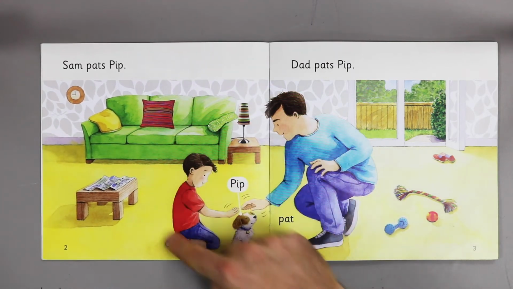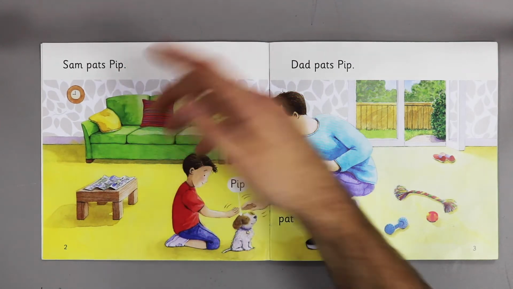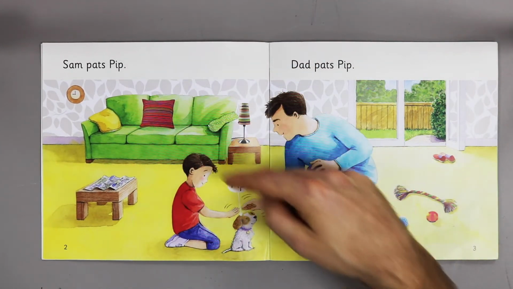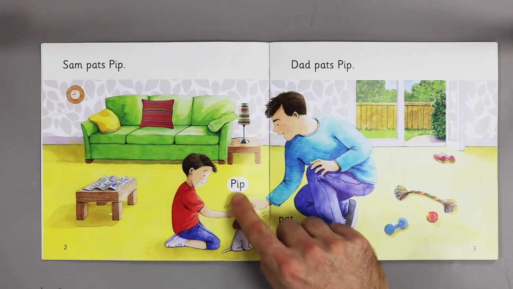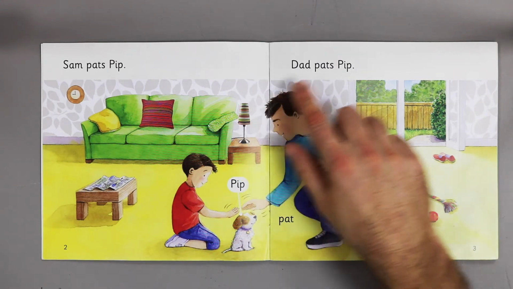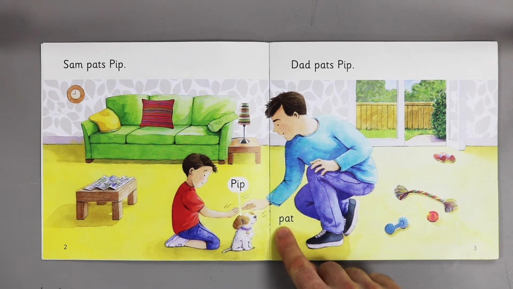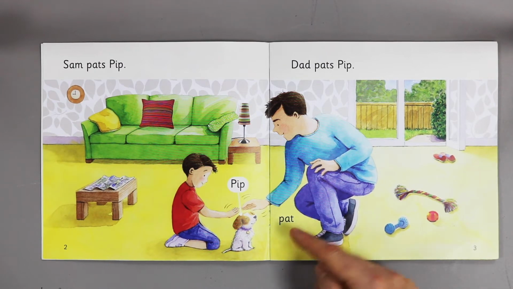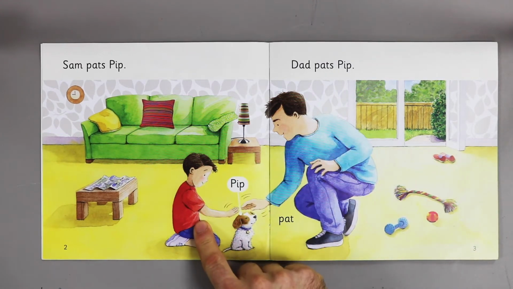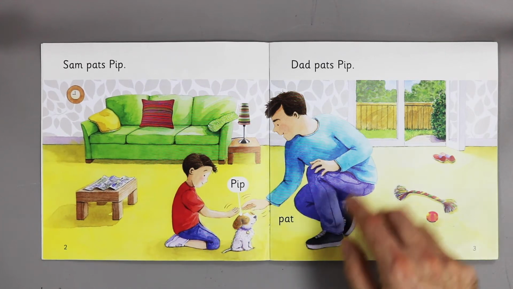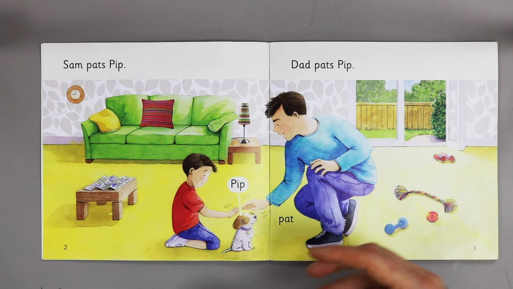And then you can look and redirect them to have a look at the picture. And you can maybe ask them the question, who is Pip? And then they can look around and they can also see that Pip is identified here, this little dog. P-ip, Pip. And then we can move on to the next page. Or they might be distracted by this little word here and they want to sound out, pat, pat. Then you can maybe ask them, what is pat? And then they can describe that the dad and Sam are actually patting the dog. So this is another way for them to integrate their understanding of what's happening with the words that are written on the page.